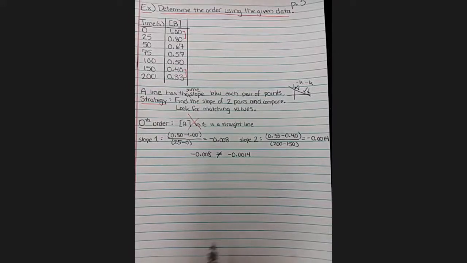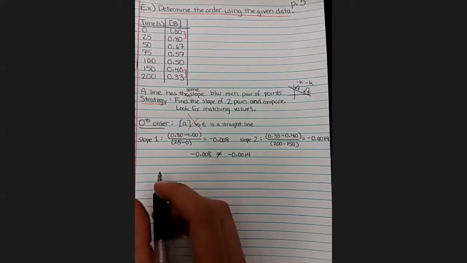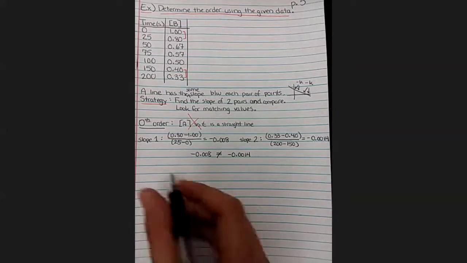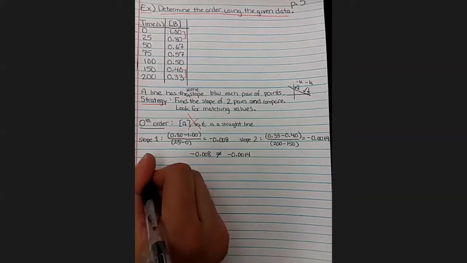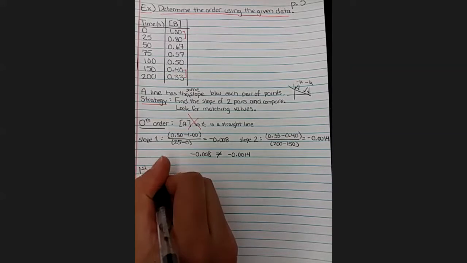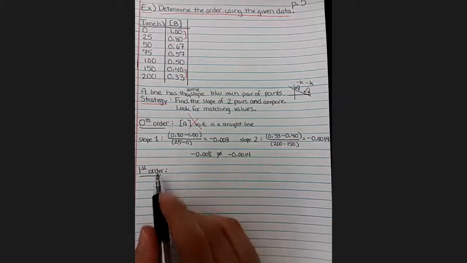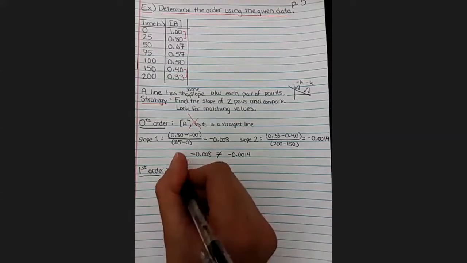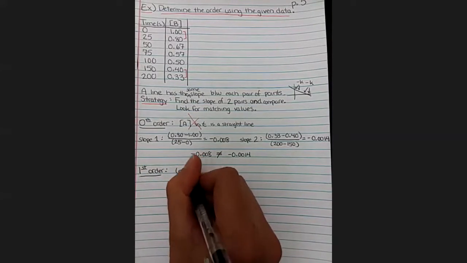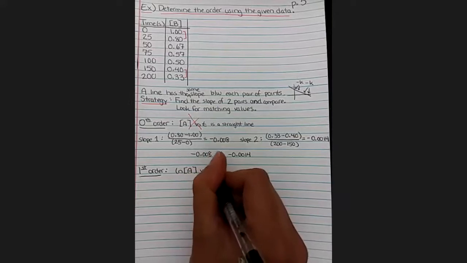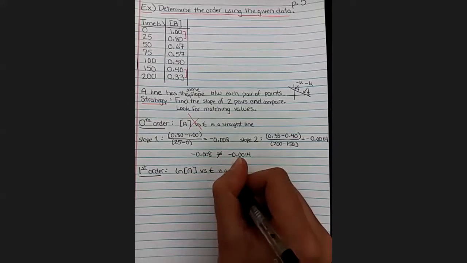So we're going to have to try something else, and I'm not very good at doing natural log or inverse in my head, so we're just going to have to try all of them until we find one that works. So I usually just go in order. So if it is a first order reaction, the straight line plot is going to come from the natural log of concentration versus T.